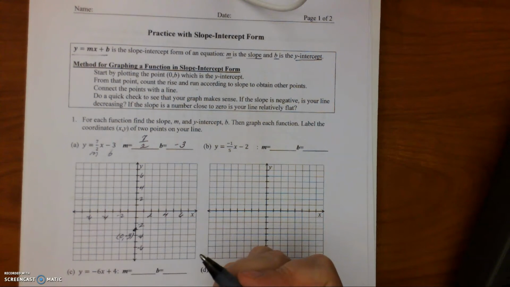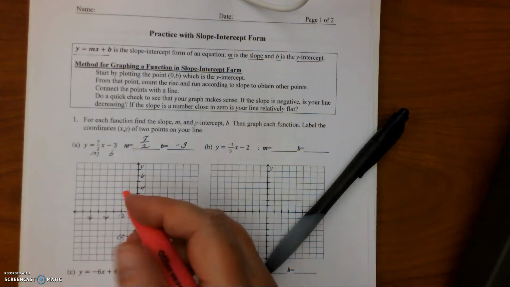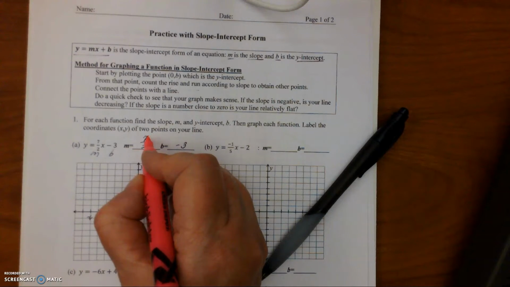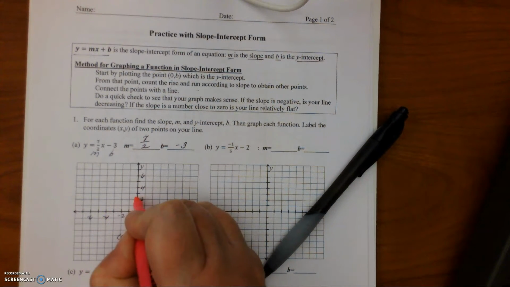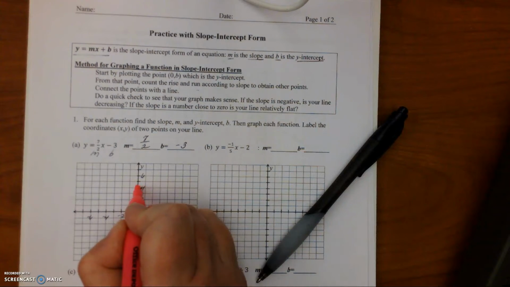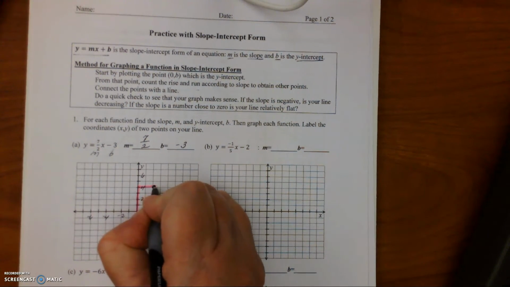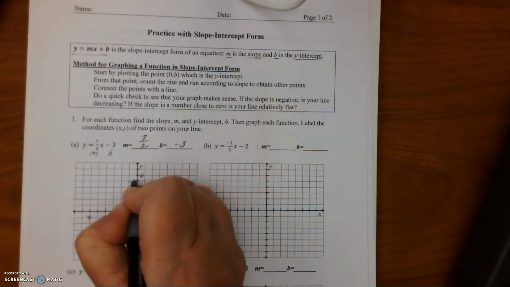Okay, and then when we do the slope, we start at this point, and we're going to go change over y, change over x. So the change over y is 1, 2, 3, 4, 5, 6, 7 over 2. Okay, that's your second point. So we went up 7, we went over 2.